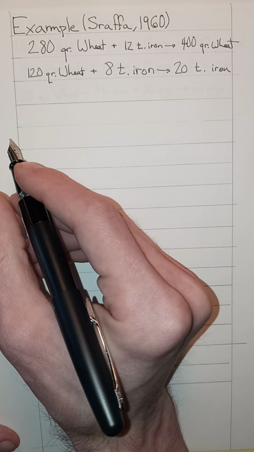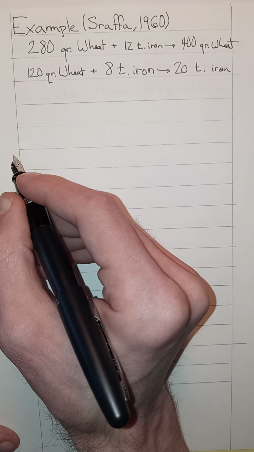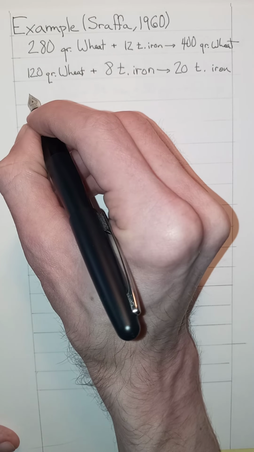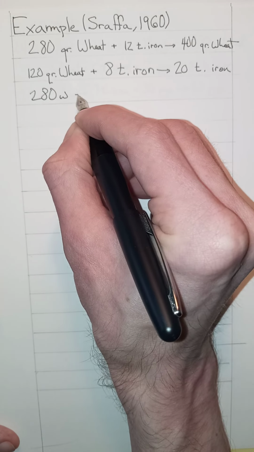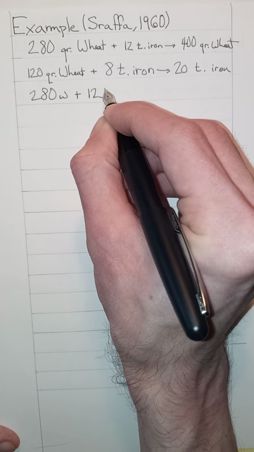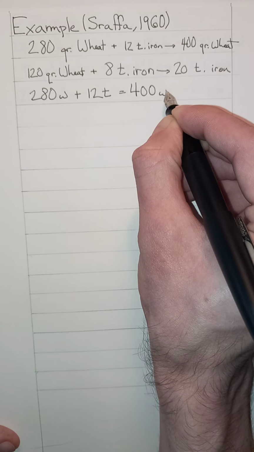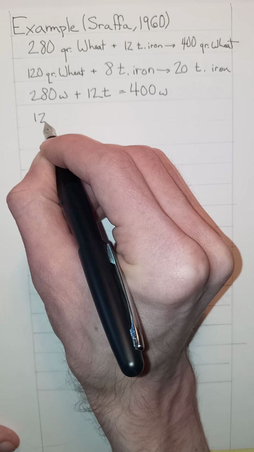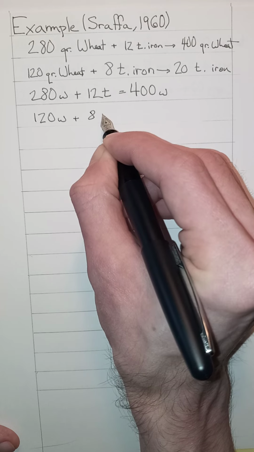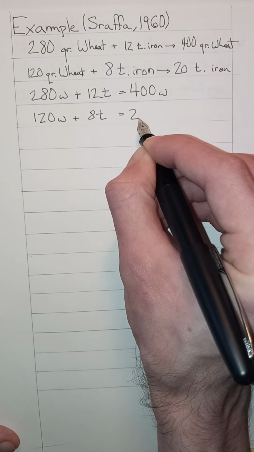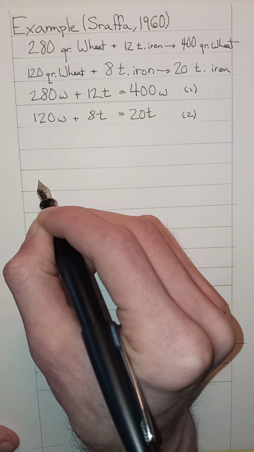So the first step is to turn this into a system of linear equations. And we're basically trying to solve what the prices are going to be. 120 plus the value of 8 tons of iron is equal to the value of 20 tons of iron, right? That's equation 1 and 2.